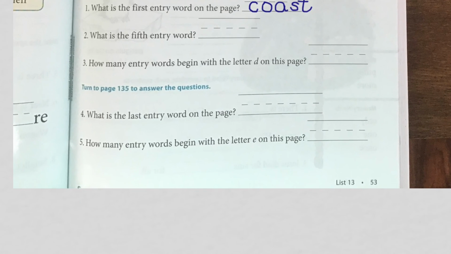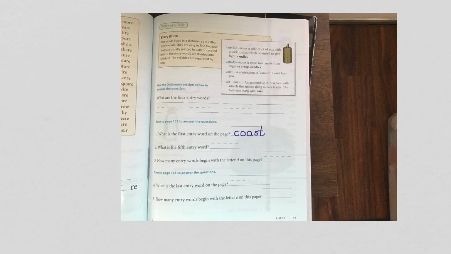Then at the bottom, you just have 2 questions to go, but you have to turn to page 135 to answer those questions. So you just got to flip the page one time. Now it wants to know what's the last entry word on the page. And I'm not going to give that one to you. I want you to find it. Number 5, how many entry words begin with the letter E on this page? Okay, not too difficult. You can turn this in in Jupyter when you are done.